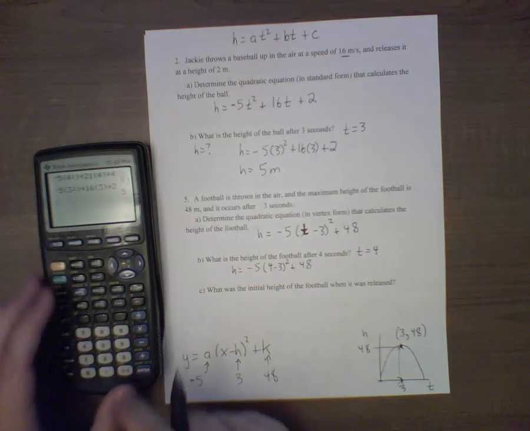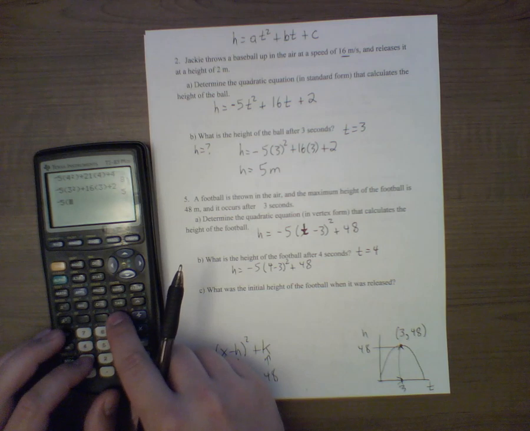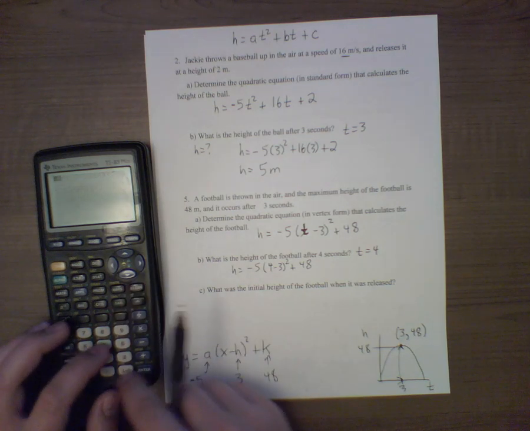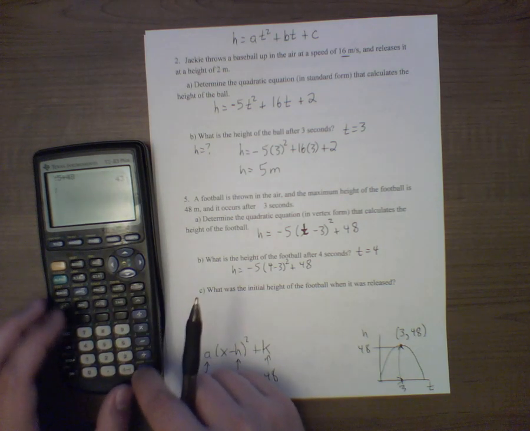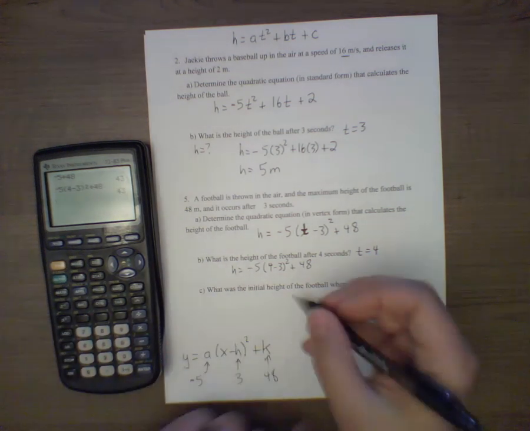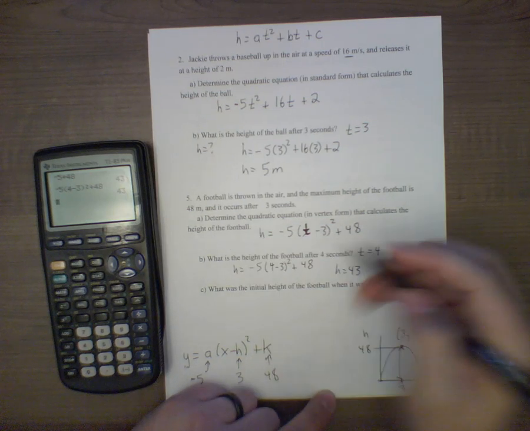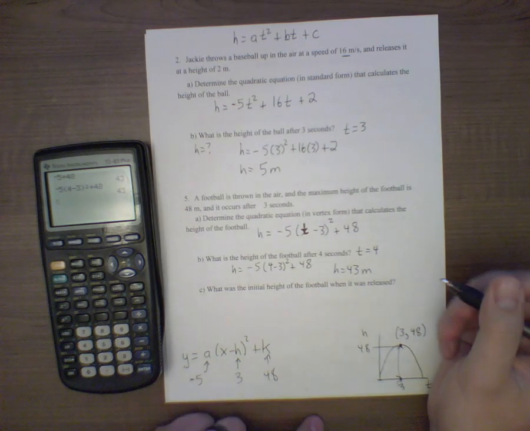I don't have a lot of room here, so I'm going to do it all in one step in my calculator. 4 minus 3 is 1 squared. I simplified. I can type out the whole thing, though. Height is 43 meters. All right.